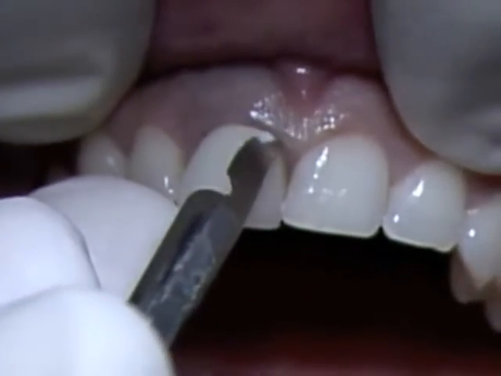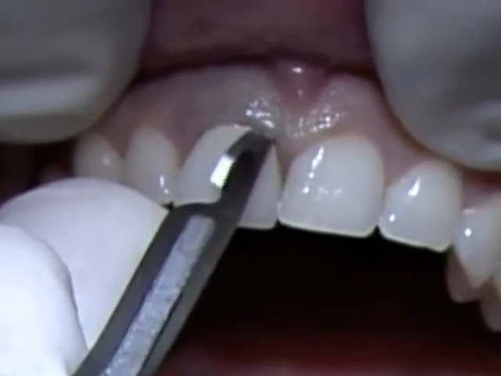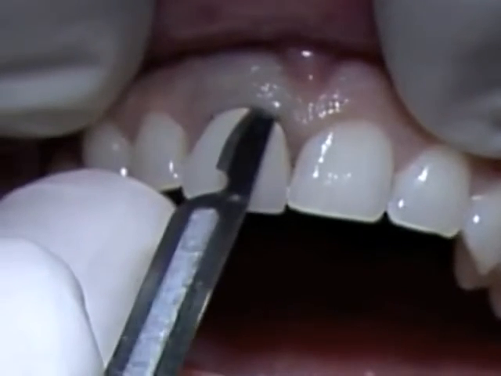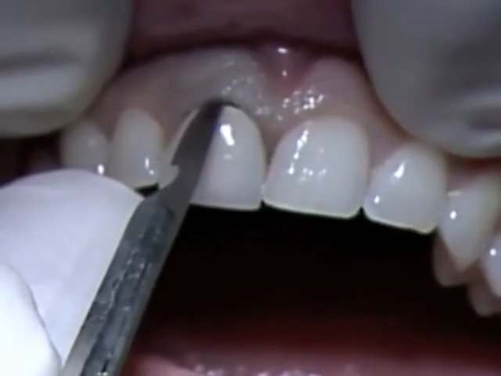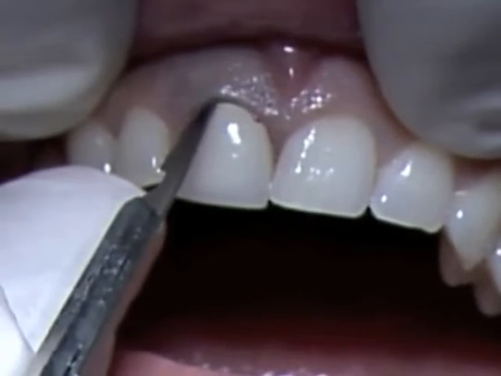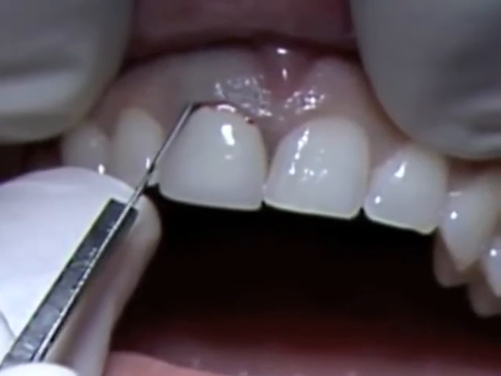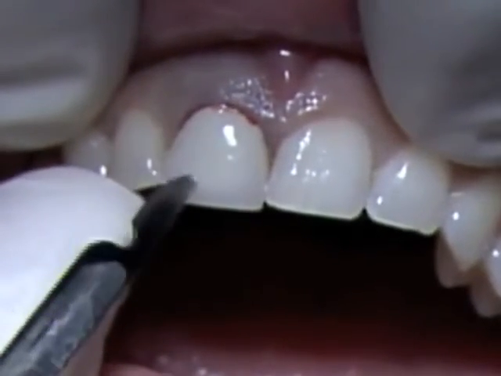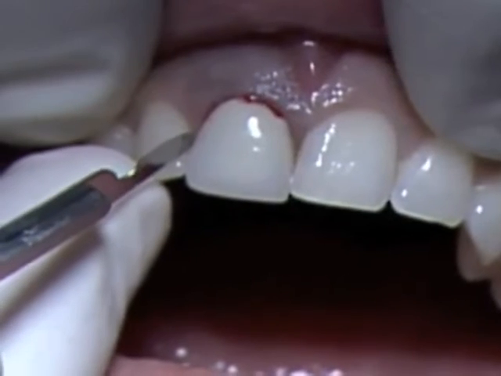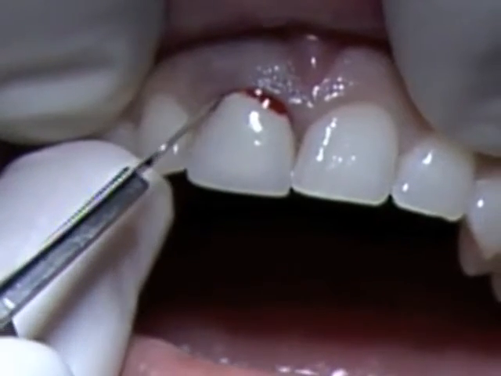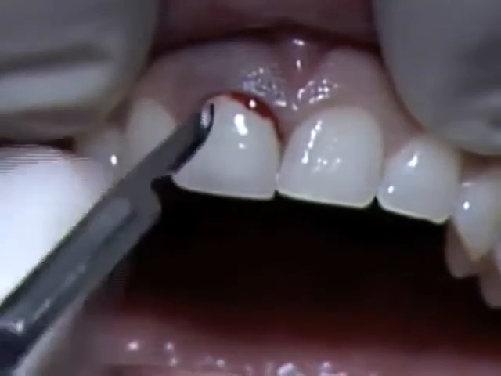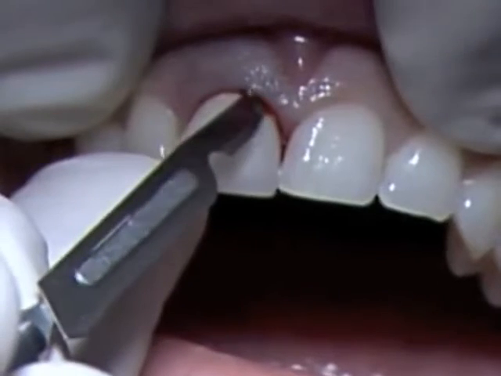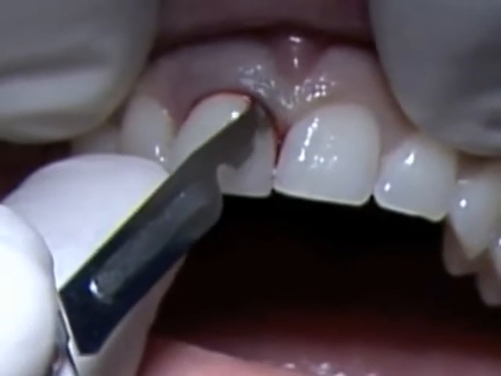We start by using a 15C blade intracircular. We mobilize the tissue, first buccally and then palatally, always very careful and slow in order not to injure our papillas, especially when we're dealing with thin tissue biotype. We like to do that prior to extraction because the shape of the crown helps directing our blade. Of course, when we're dealing with restorations, many times the non-perfect margins makes our life a little bit more difficult.